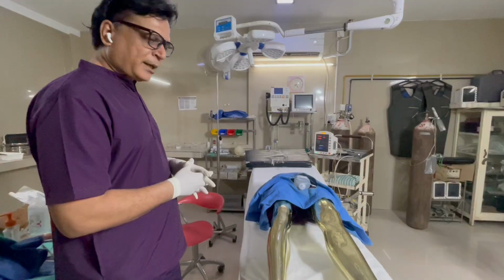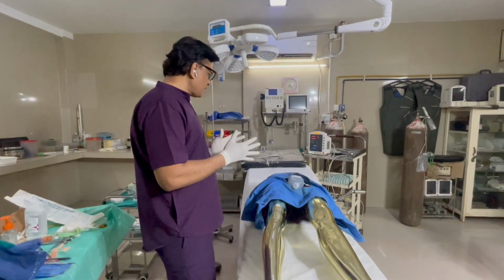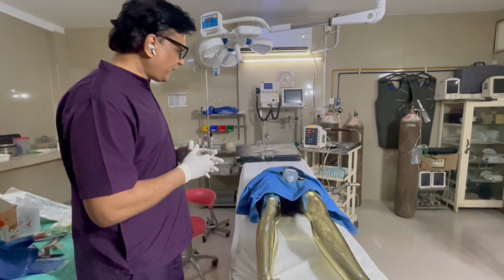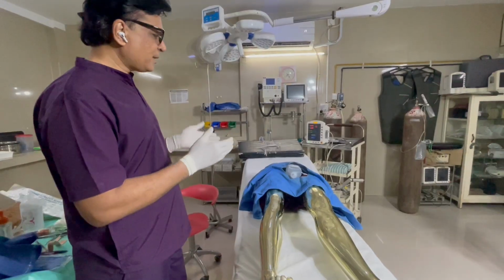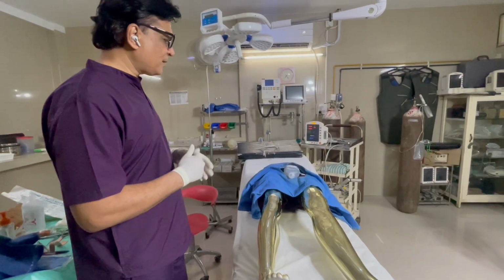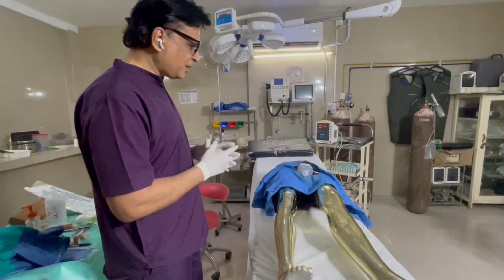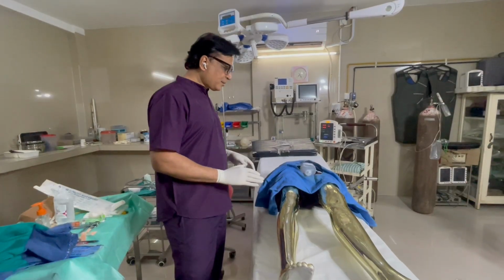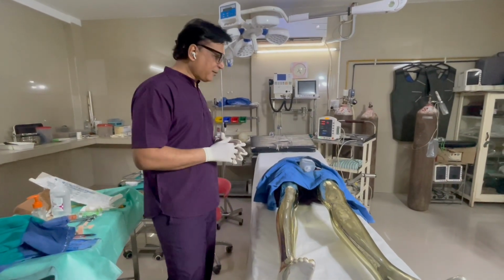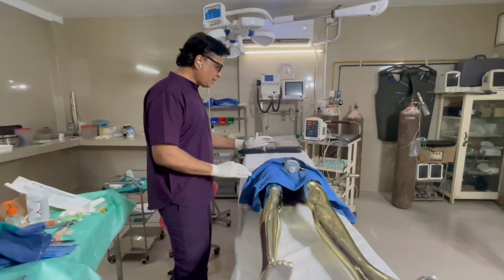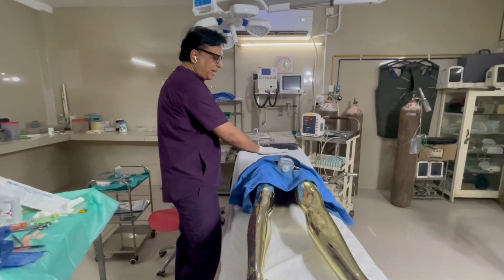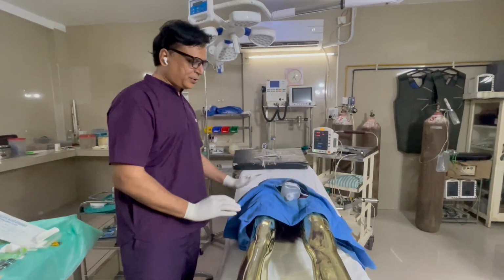So I can ask a few things, like have you got a similar problem of urinary retention? If suppose he says that yes, he has been previously catheterized, or has any history of trauma or something. So before going for catheterization, I will explain. And can I check your tummy? So I will see whether the urinary bladder is full or not.